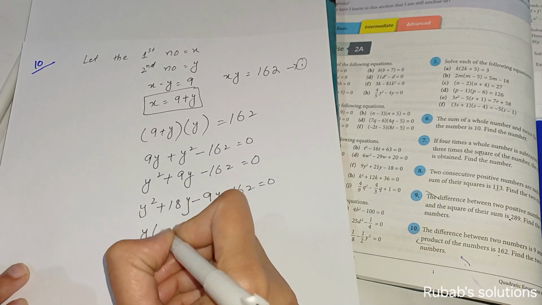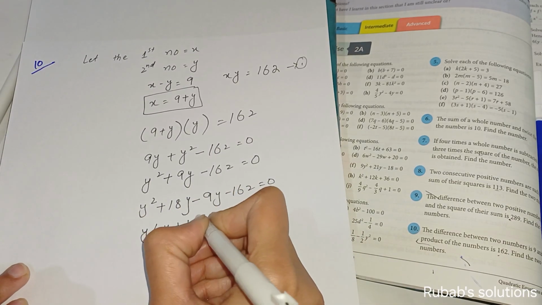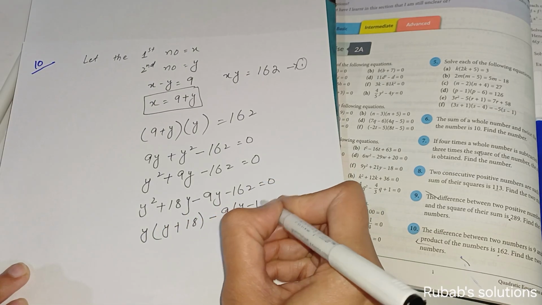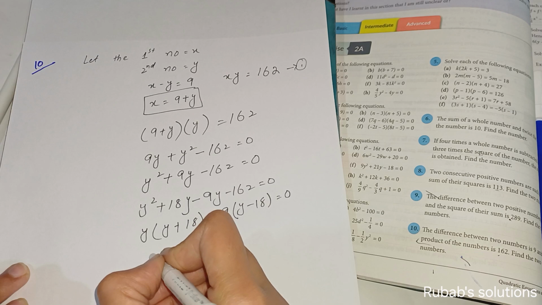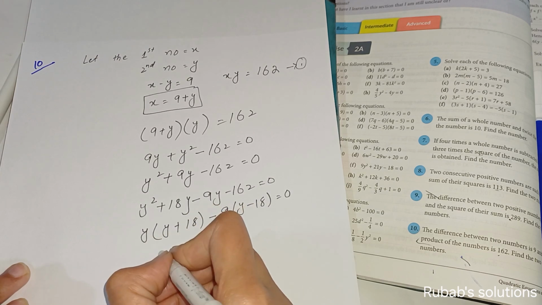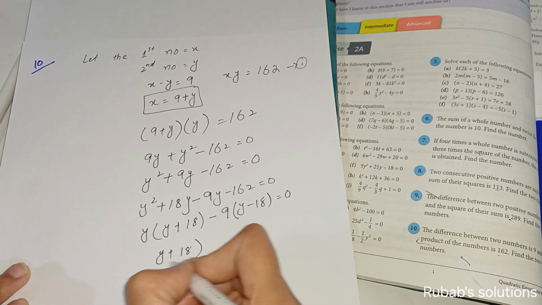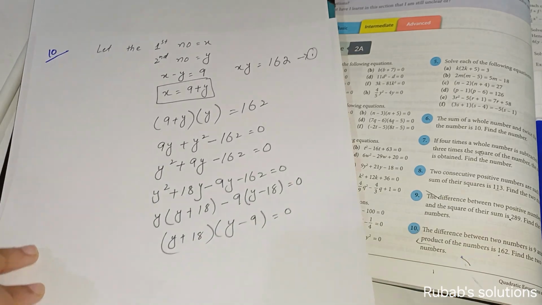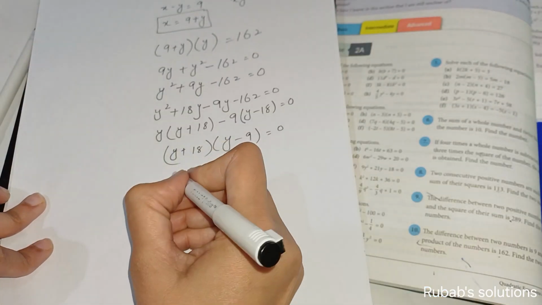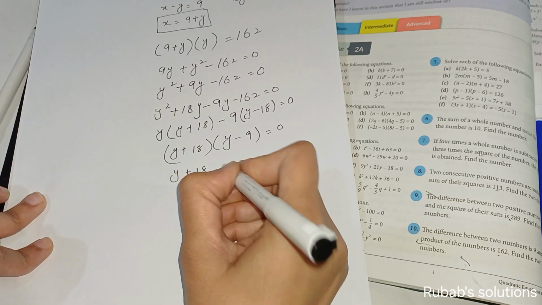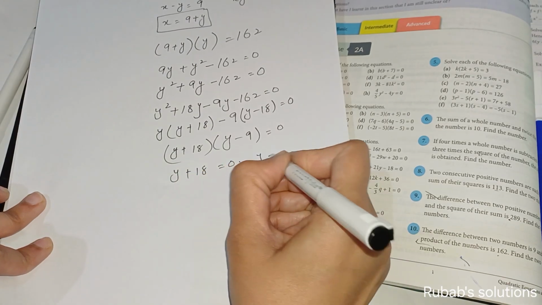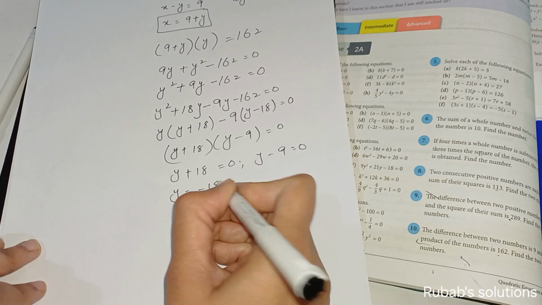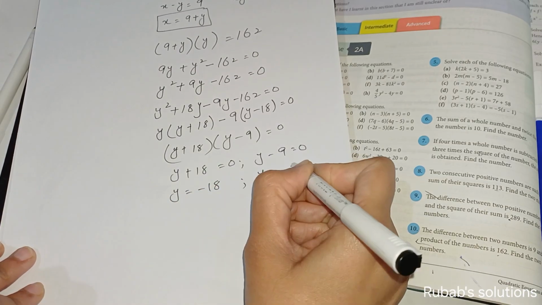Can I take common from here? So y plus 18 and y minus 9 is equal to 0. So either y plus 18 is equal to 0 or y minus 9 is equal to 0. y is equal to minus 18 and y is equal to 9.